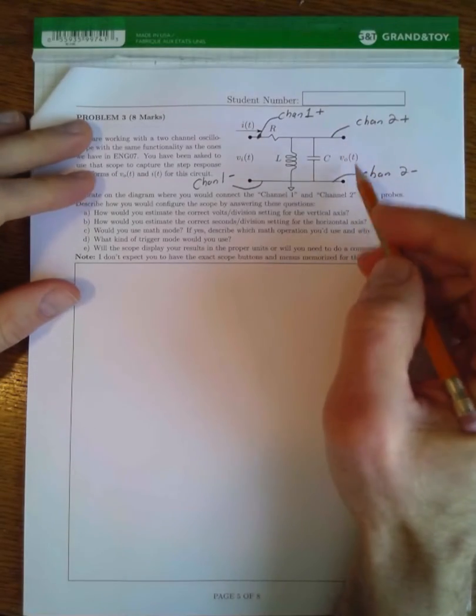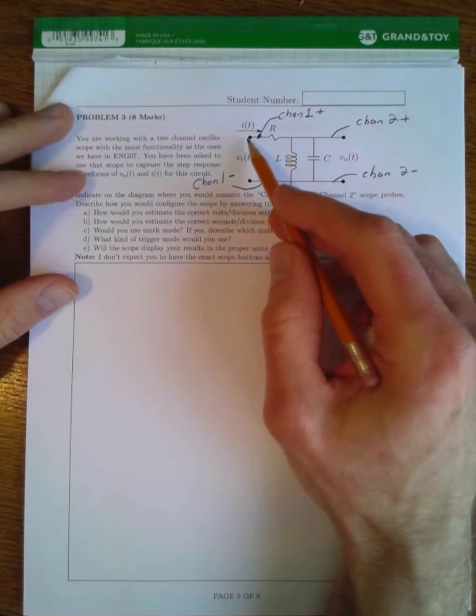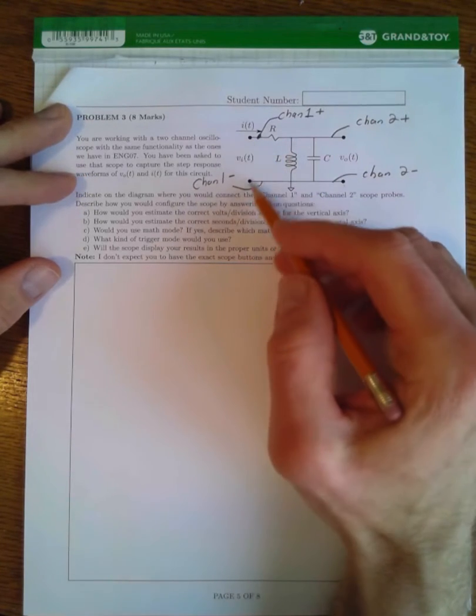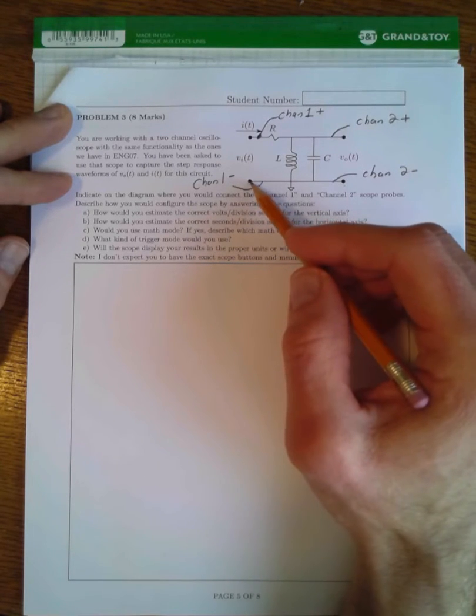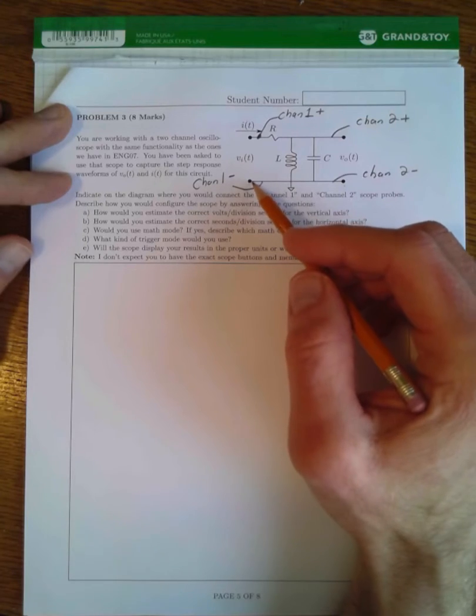And then for the remainder of the question, I'm basically just looking for a description of your general approach to solving this. So I'm not looking for actual calculations or sequences of buttons or anything like that. So for part A, how would you estimate the correct volts per division setting on the vertical axis? Basically by knowing how big the step response is, and we know roughly how big it is going to be if we know roughly how big the input voltage is going to be. And so that's basically what I was looking for. So if people said, I would estimate it based on the size of the input voltage to the circuit, I accepted that.